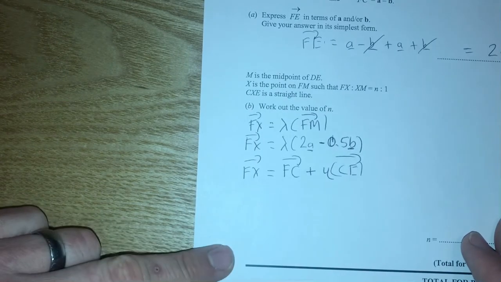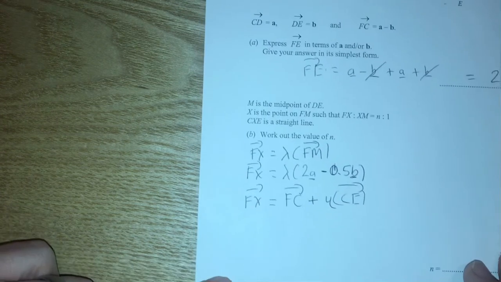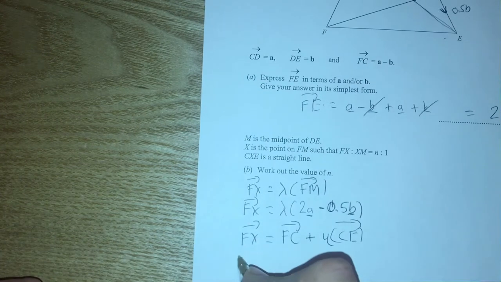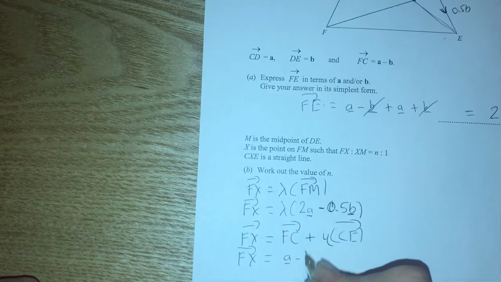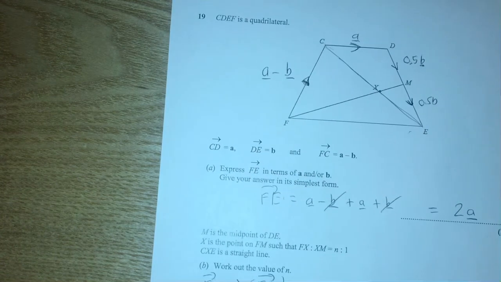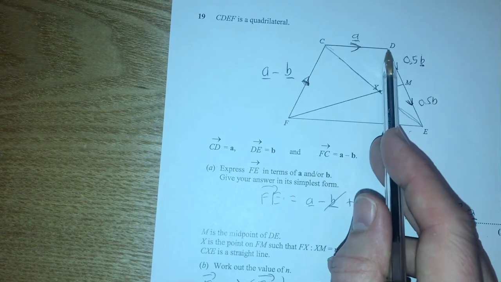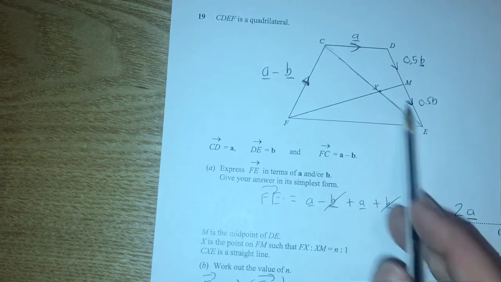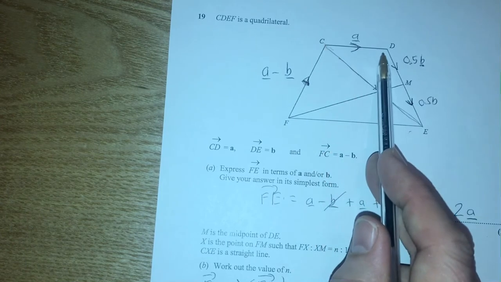Let me put that into As and Bs. So FX is FC, which is A minus B, plus mu, and CE I can see is A plus B. I just look at another route to get from C to E, and it's A plus 1B.